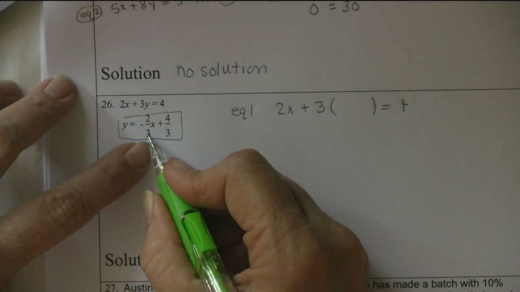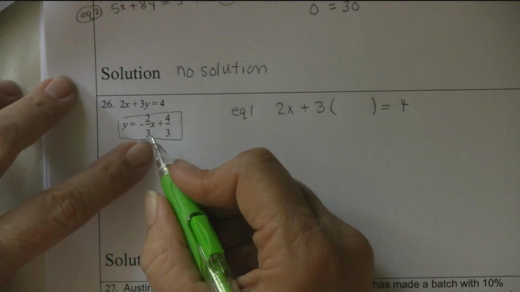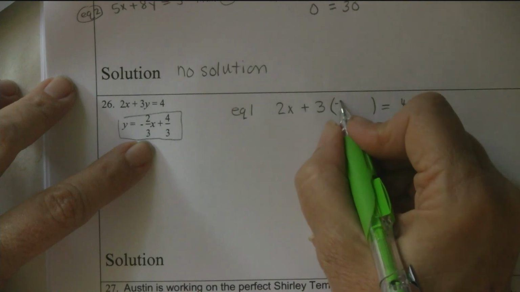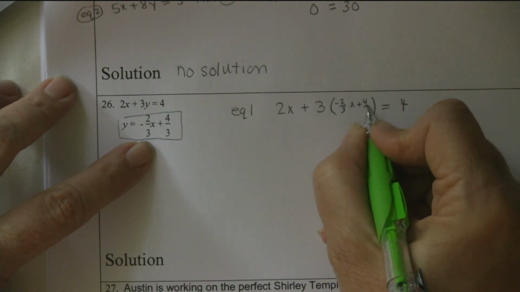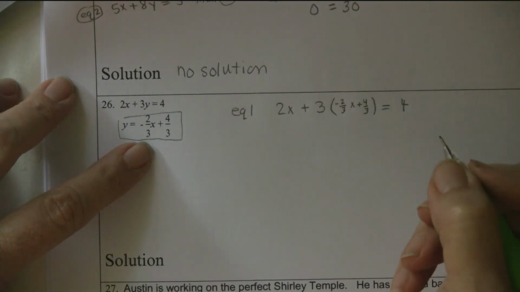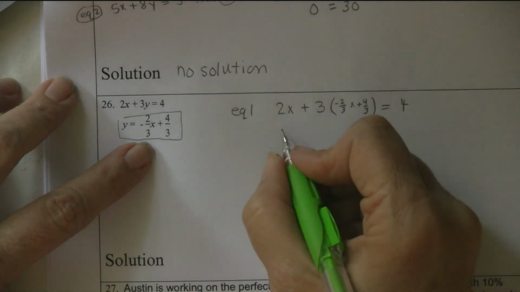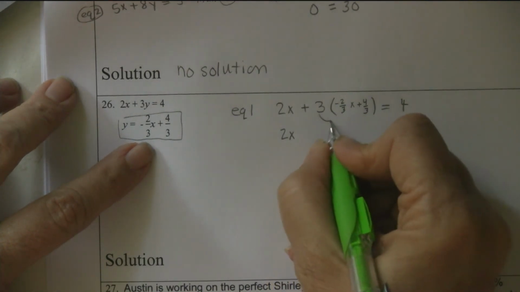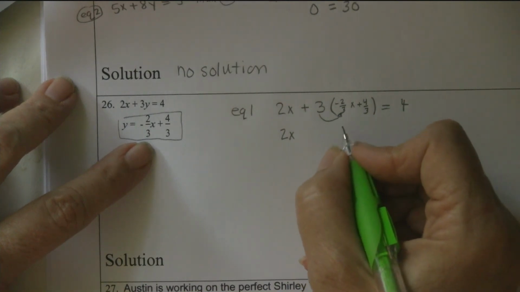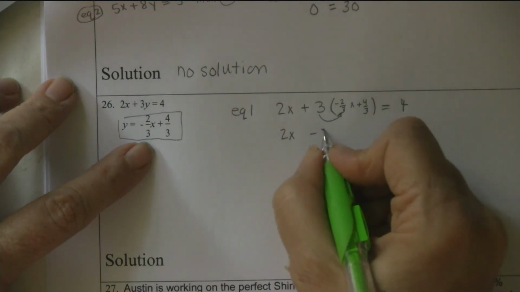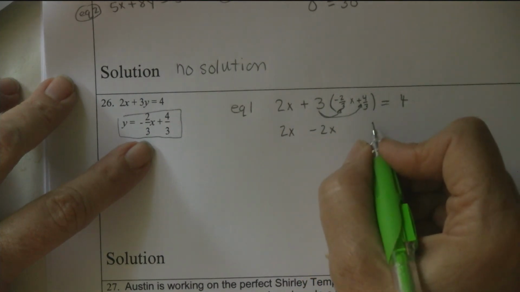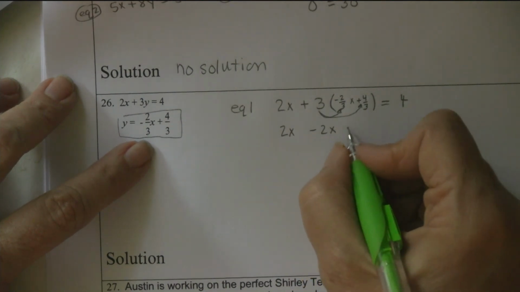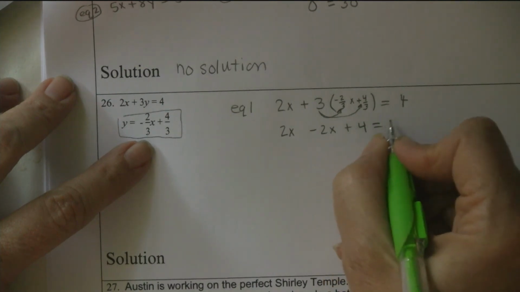And then I'm going to put in there what y is into equation 1. So it's -2/3 x plus 4/3. And that's why they had me practicing multiplying those together, right? So this is 2x, and I'm going to distribute, but I'm noticing that the denominator's 3, so they just cancel. So that's -2x. And then here, when I multiply them, the denominator's 3, so those 3's just cancel, so that's plus 4 equals 4.